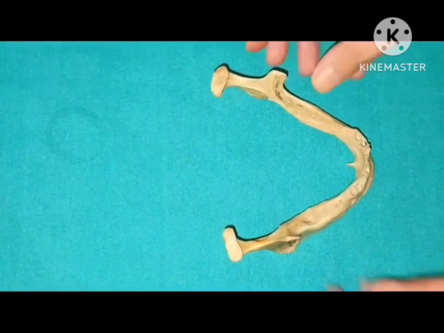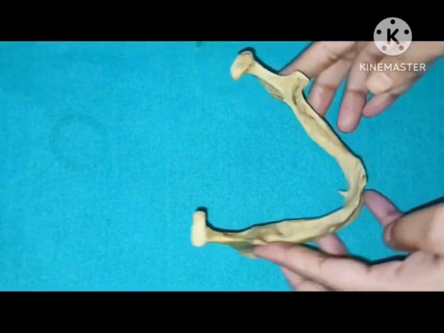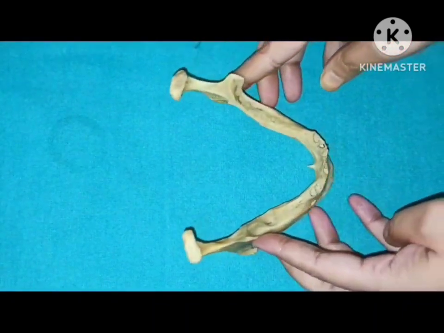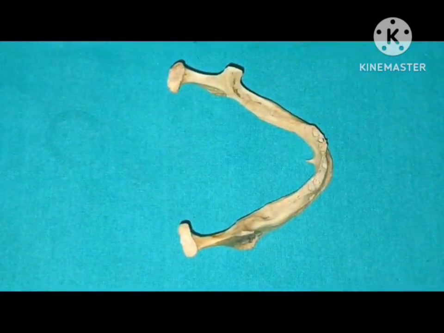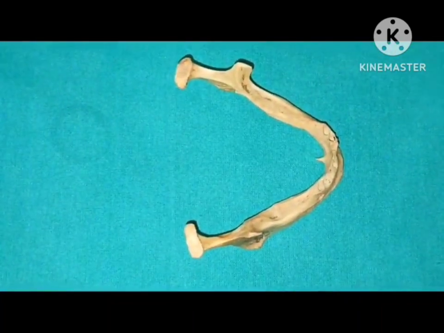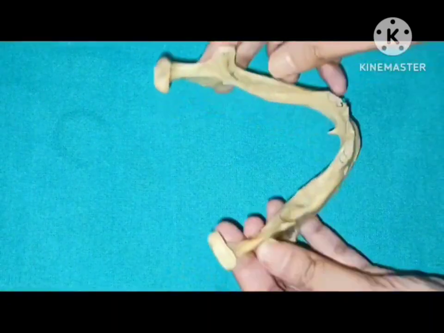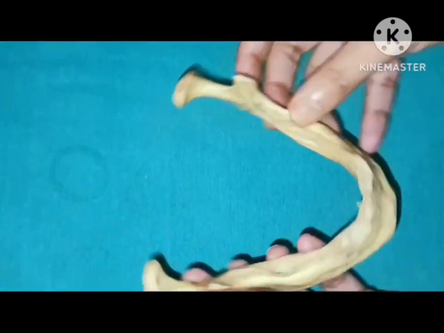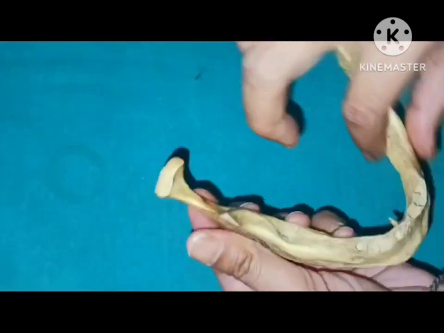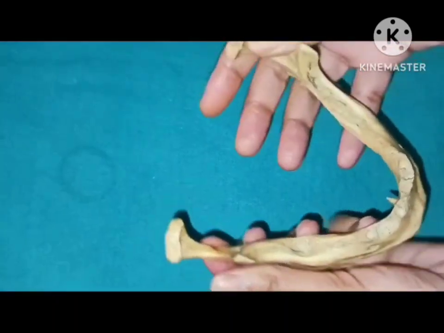So this is the mandible. It is also known as lower jaw. It is the largest and the strongest bone of the face. Mandible develops from the first pharyngeal arch, and you can see it is a horseshoe shape in structure. This is a U-shaped or horseshoe shaped structure.